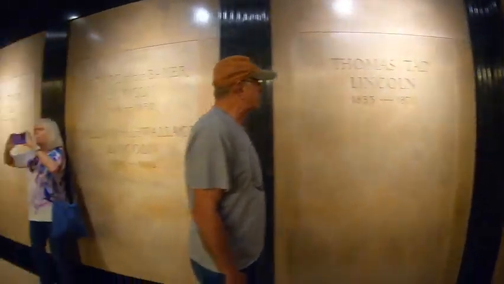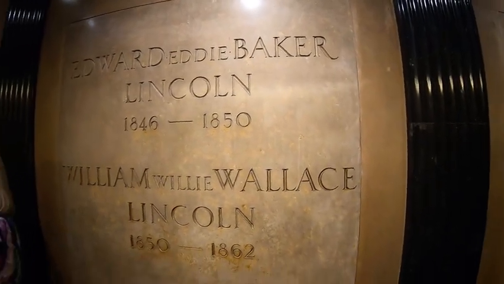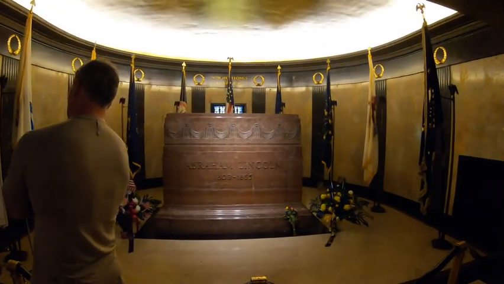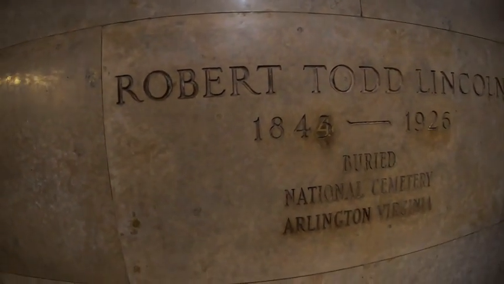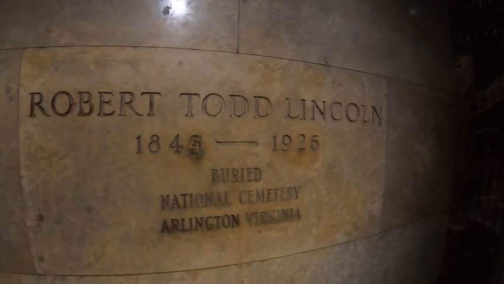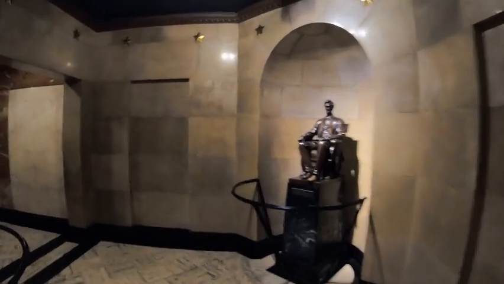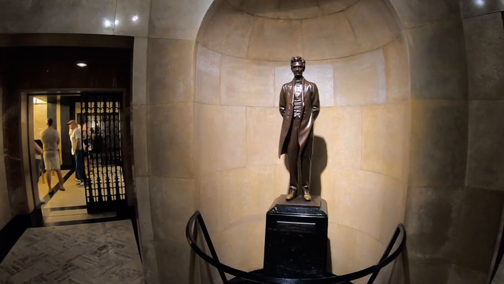And you have his children here. Eddie, Tad, his wife, Mary Todd. And his son, the one that lived to be an adult, he is in National Cemetery in Arlington. So he didn't die young. Robert Todd Lincoln. I think he actually served as a cabinet member for the president. And more statues, guys. And the great debater.